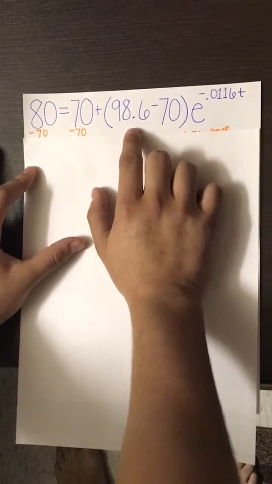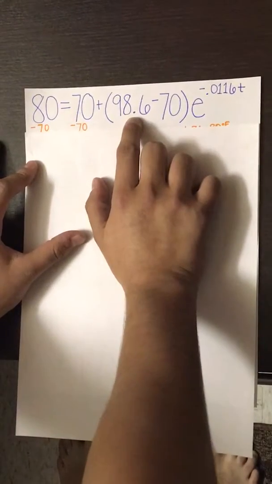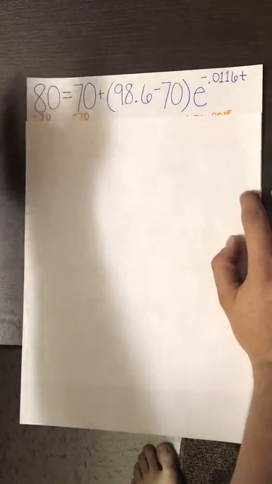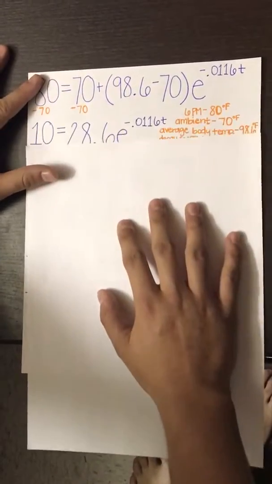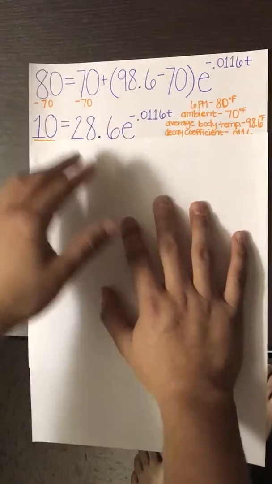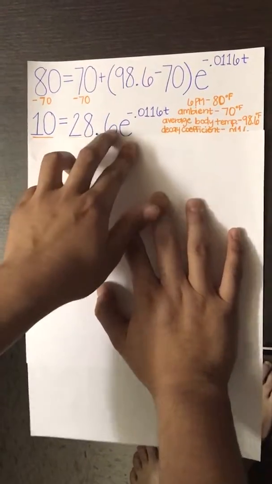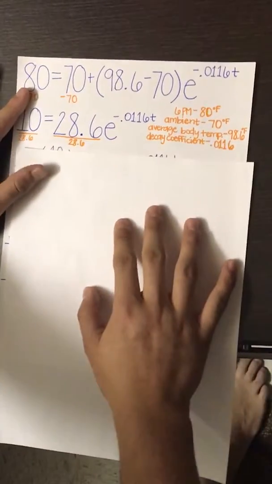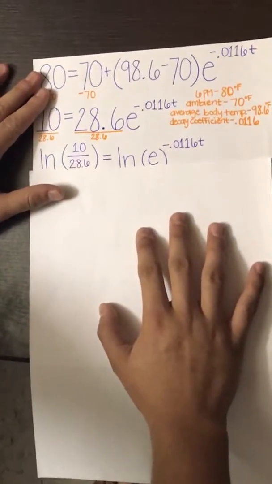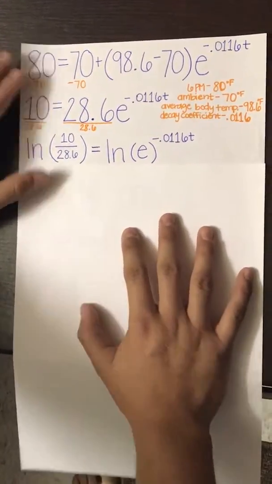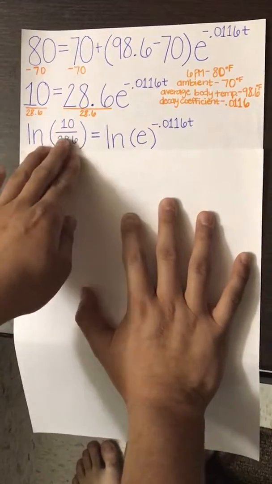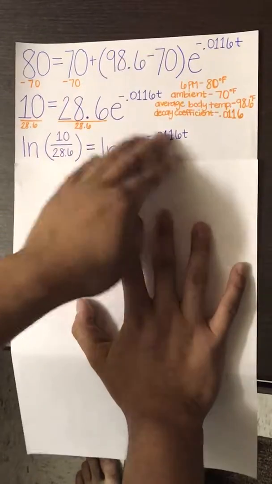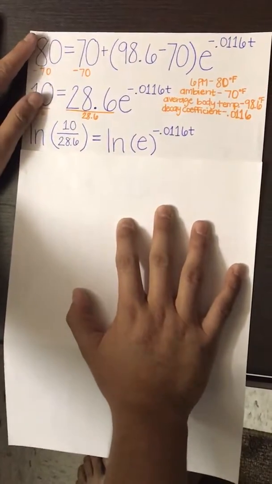And the new object temperature is 98.6, since that's the average temperature of a body. Once again, we subtract 70 from both sides, and we get that 10 is equal to 28.6 e to the power of negative 0.0116t. Divide both sides by 28.6, and then we take the natural log of both sides and get the natural log of 10 over 28.6 is equal to the natural log of e to the power of negative 0.0116t.